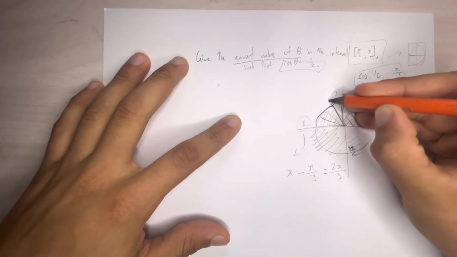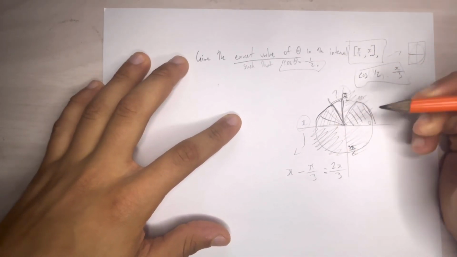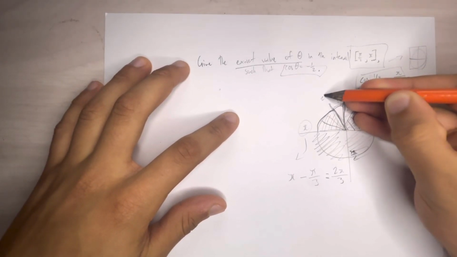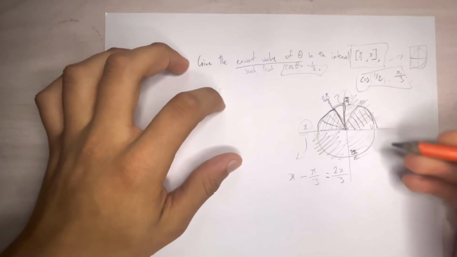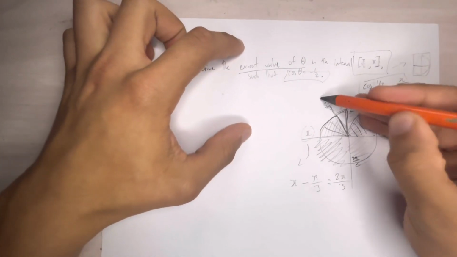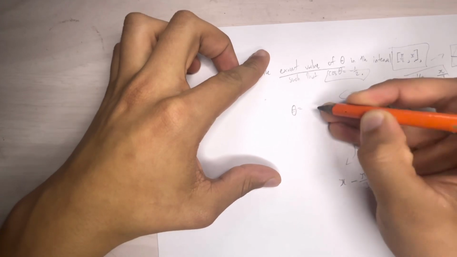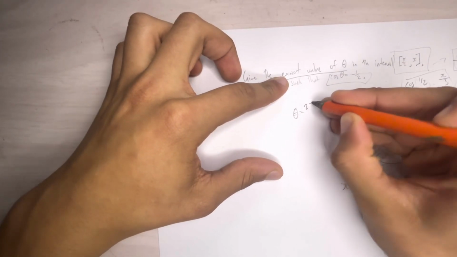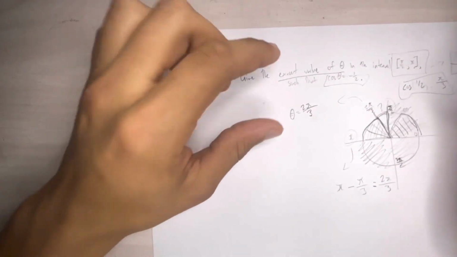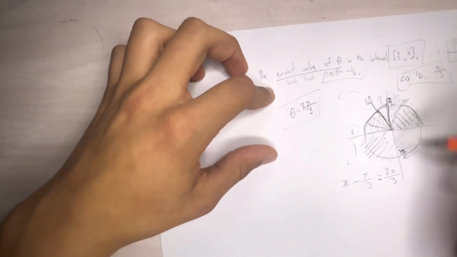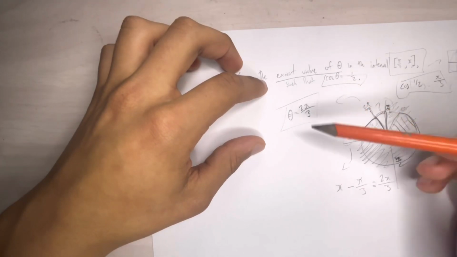And 2 pi over 3 corresponds to this section right here. On the unit circle, you'll see that, yes, indeed, that is what it corresponds to. So in the end, we have that theta equals 2 pi over 3. This is going to be our final answer, and that is how you answer number 5 on the test.